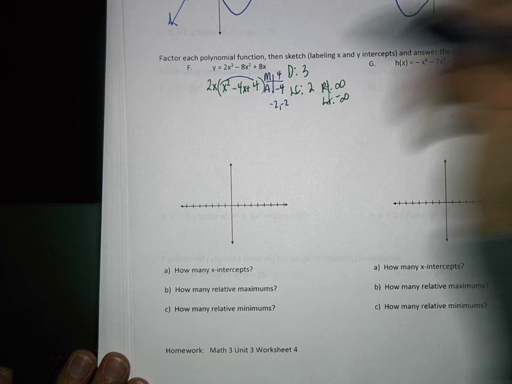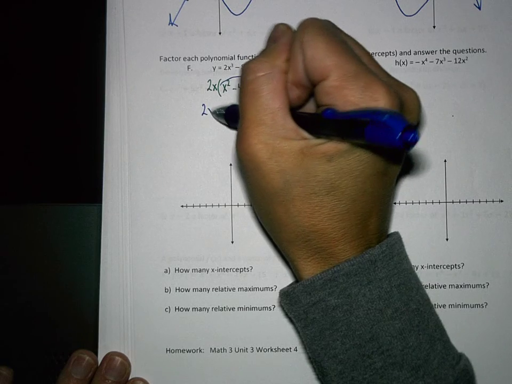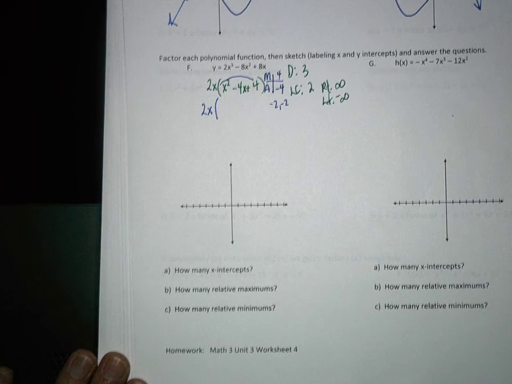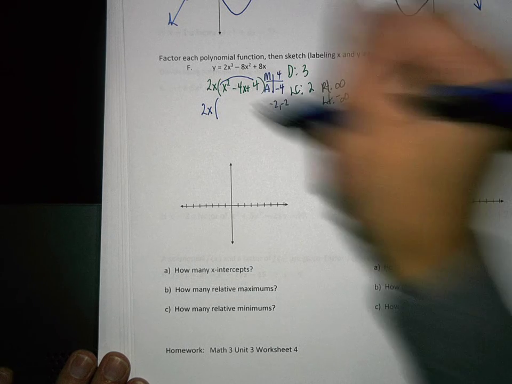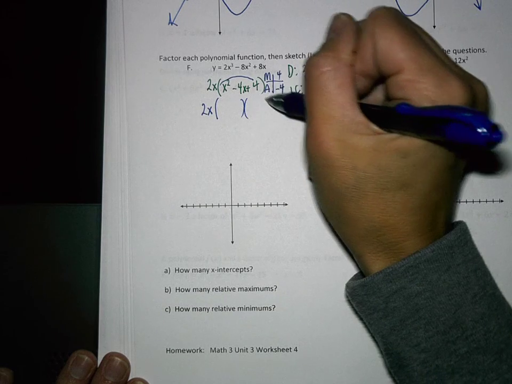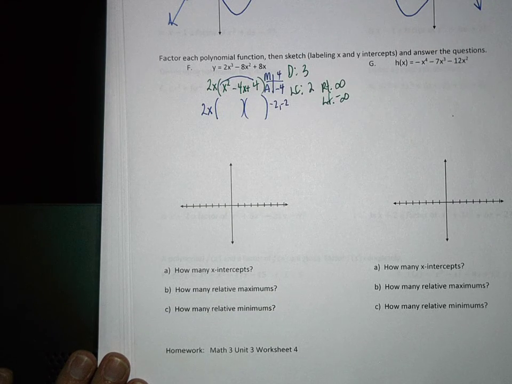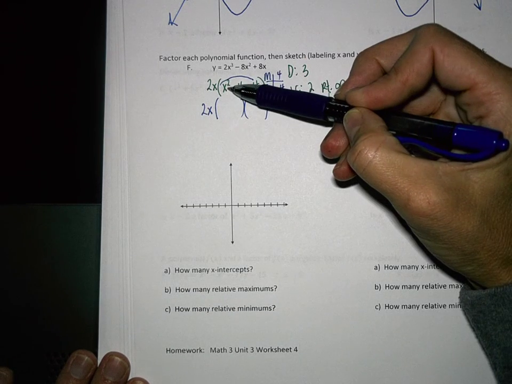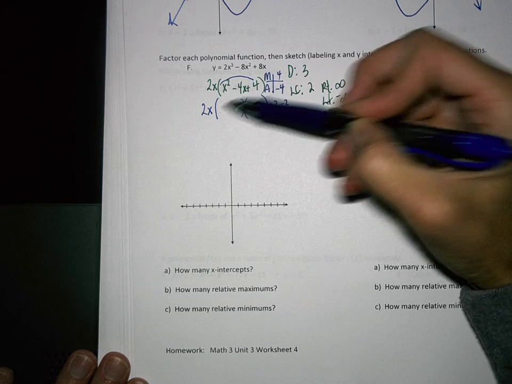Okay, so we still have our 2x in front. I'm going to do the shortcut this time. If you don't want to, you don't have to. But I'm going to. My shortcut, I know I'm going to end with 2 parentheses. Since it's x squared in front, what's going to go in front of each of my factors?